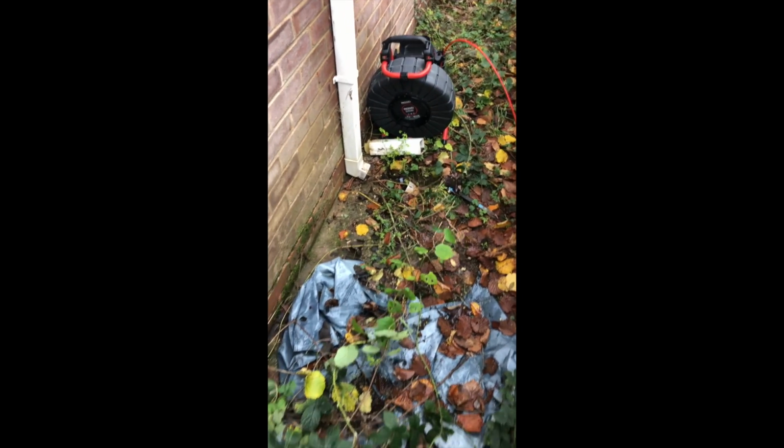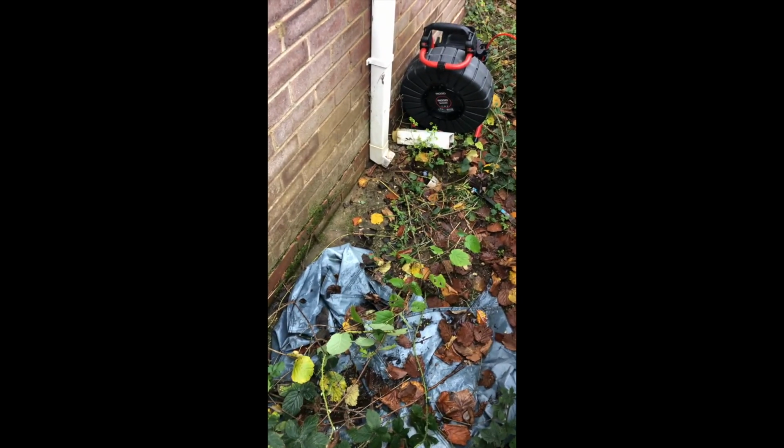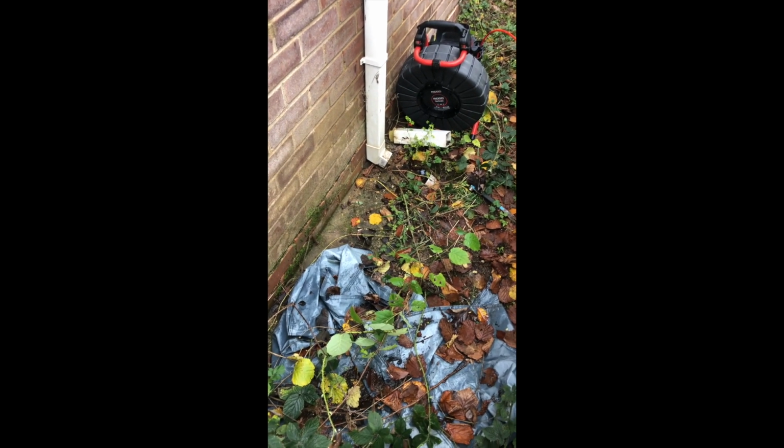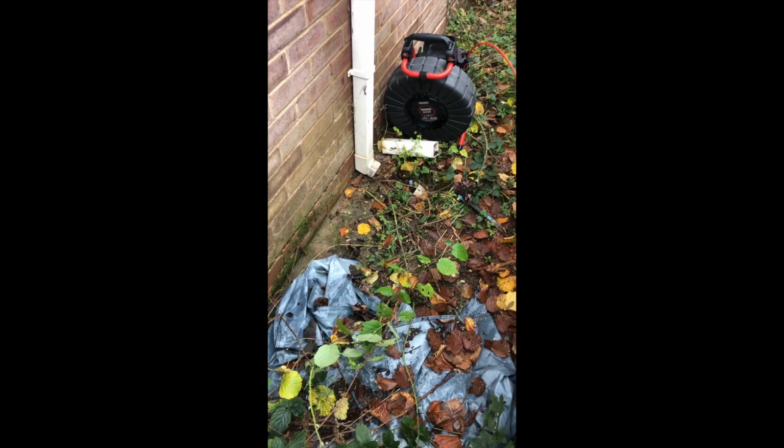So obviously there's some condensation issues here. There's some damp issues within the cavity. And you can see this is obviously a clear cause of dampness problems, and it's probably been going on a little while.